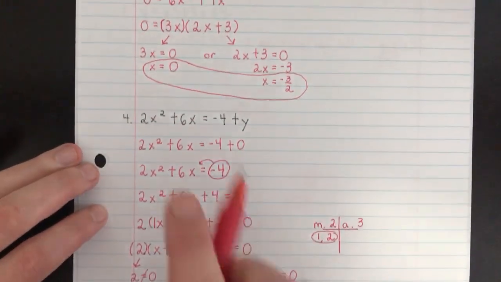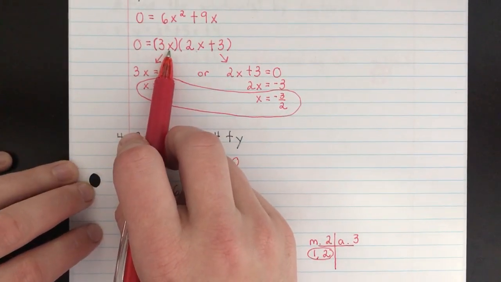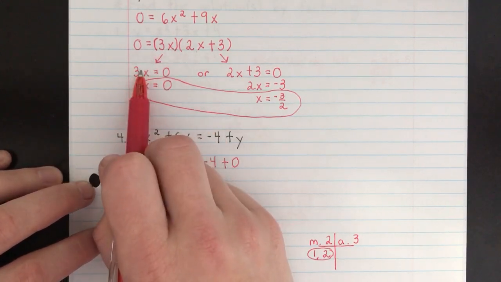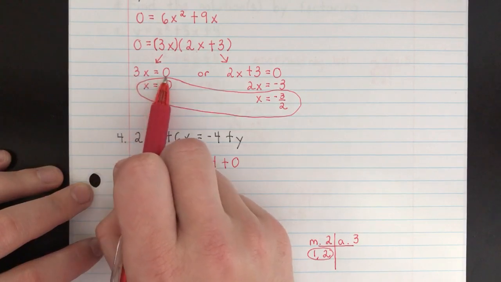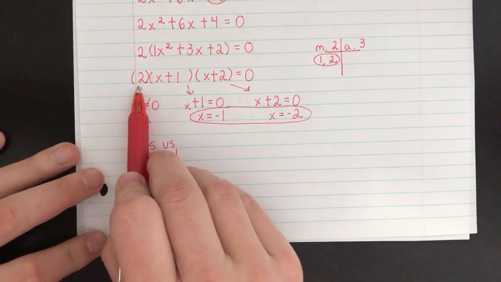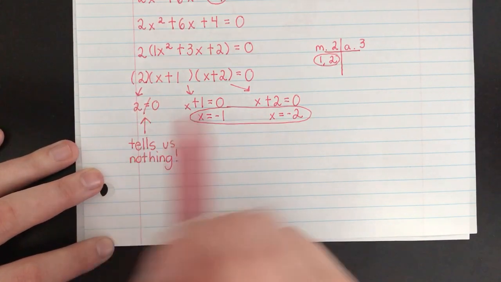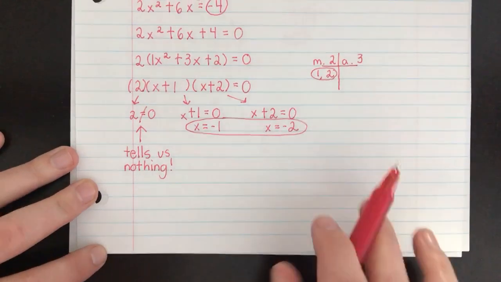When you went back up here, this factor was very different. It had a variable in it, correct? It had x. So when you solved this factor, you divided both sides by 3, you got x equals 0. But in this case, this factor doesn't have a variable, so when you set it equal to 0, it's not even a true statement, so you don't get anything out of it. You just get something out of these 2.